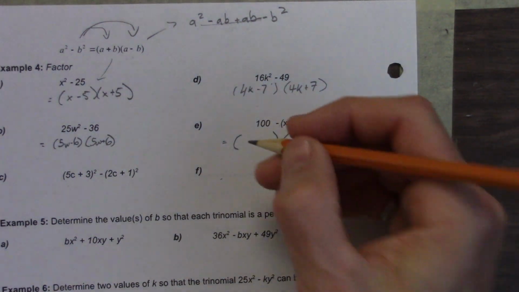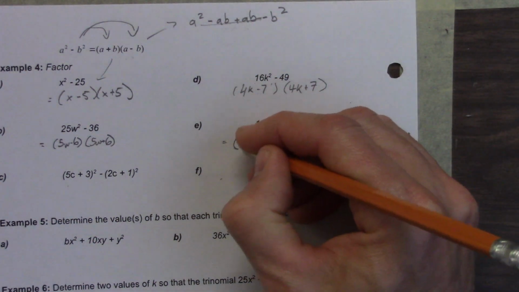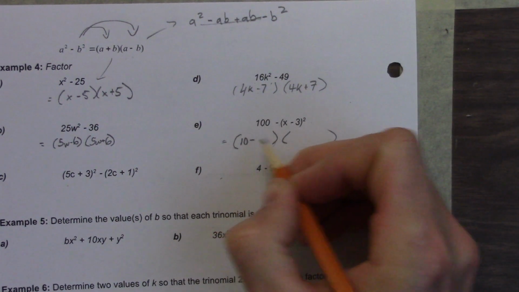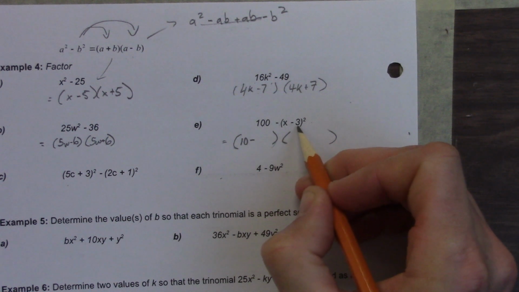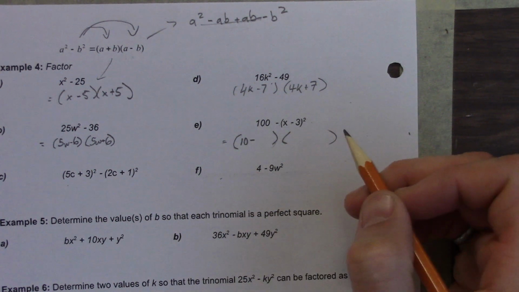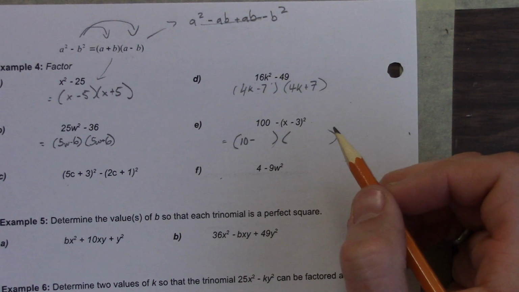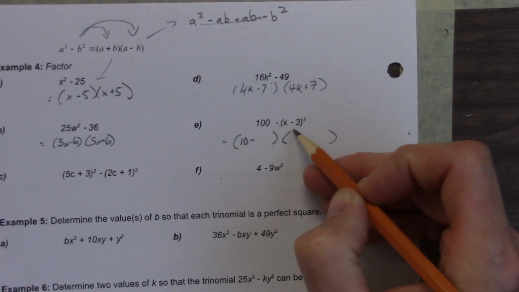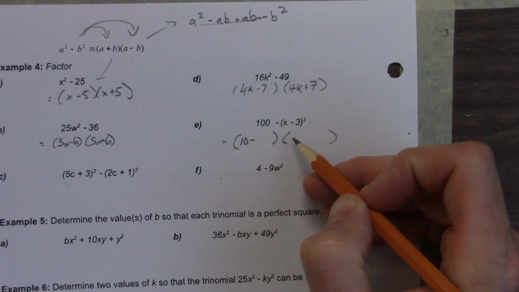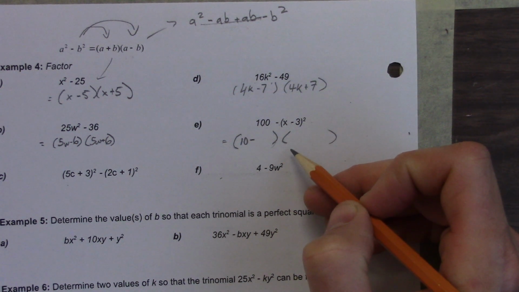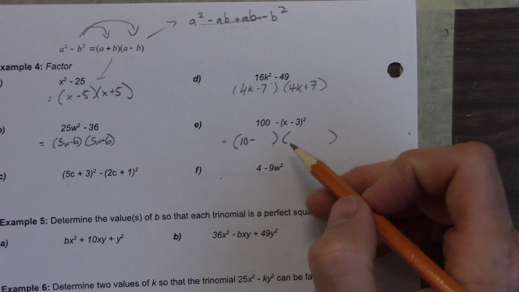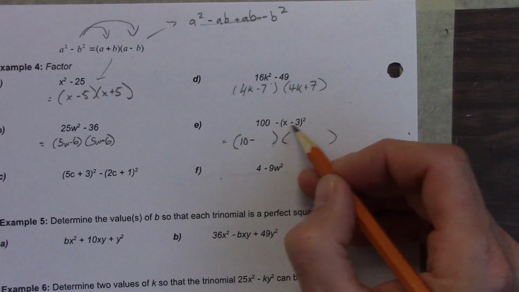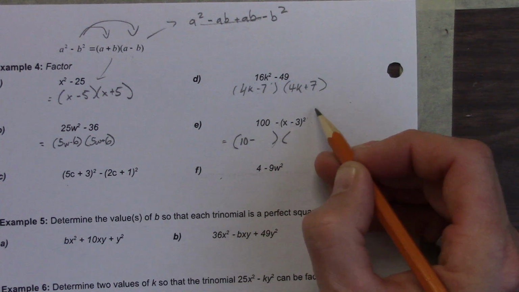So what's the square root of 100? 10. Okay, we're going to do minus or plus, doesn't matter. The square root of x minus 3 squared. What's that? No. It's just x minus 3, because if you take the square root, you're knocking off the square.